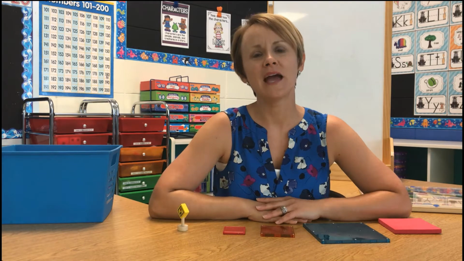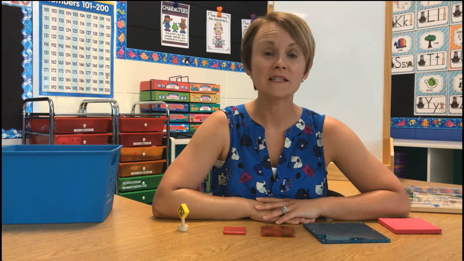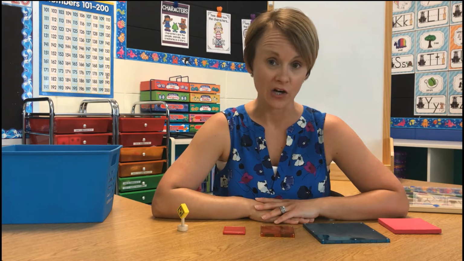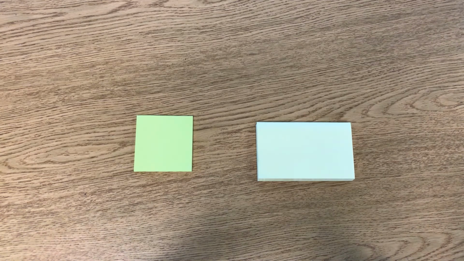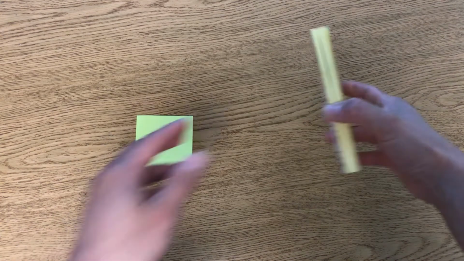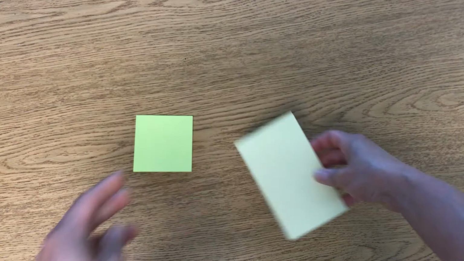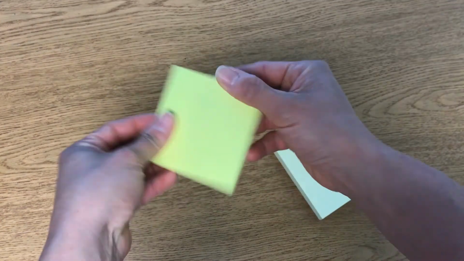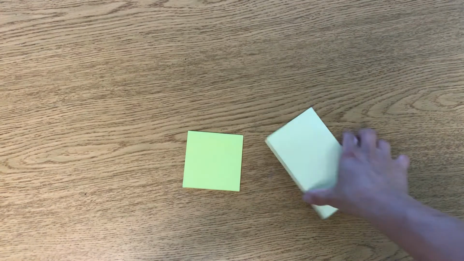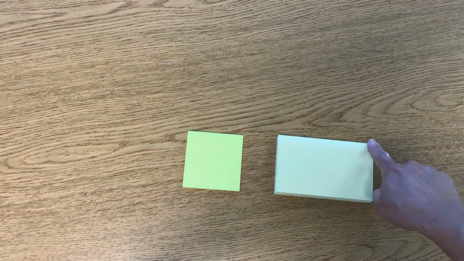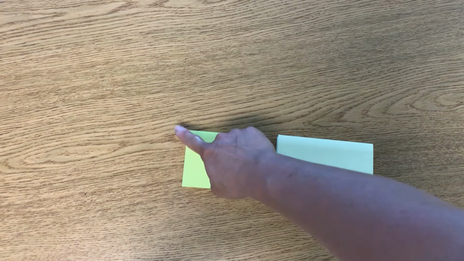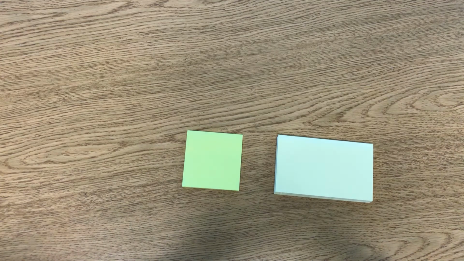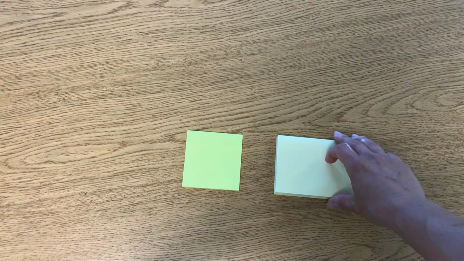Let's play a game and see if we can tell what's different between a square and a rectangle. Okay, here's my tricky game. These are Post-it notes, and so are these. Both stacks of Post-it notes have 1, 2, 3, 4 sides and 1, 2, 3, 4 corners. But one is a square and one isn't. Let's see if we can figure out why.